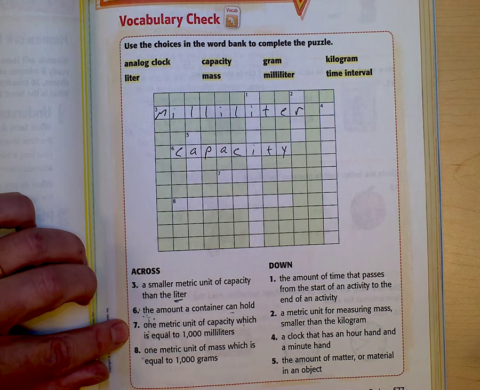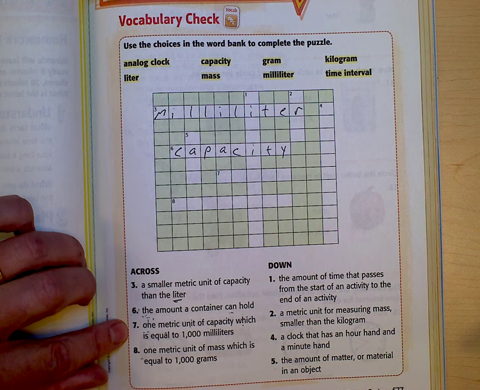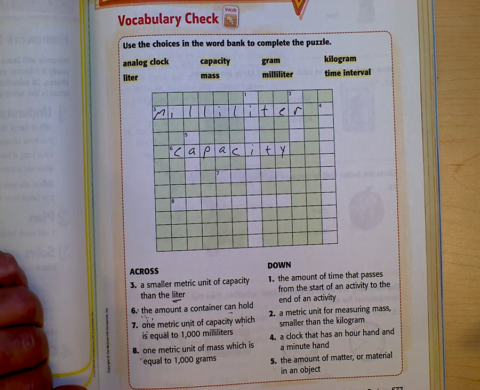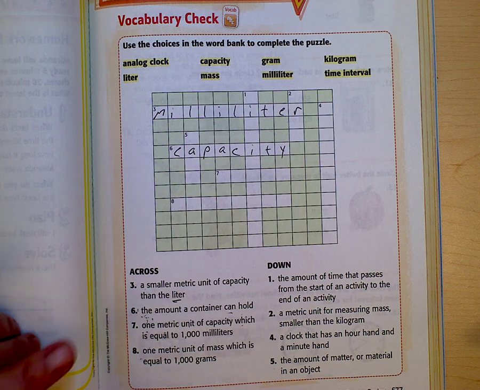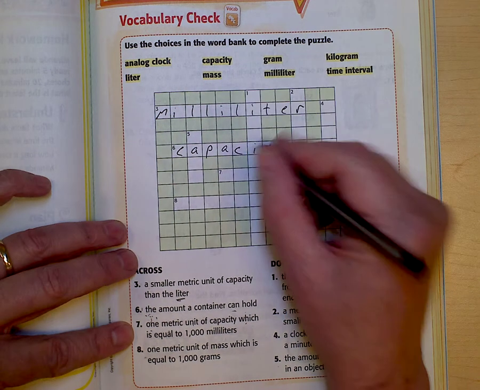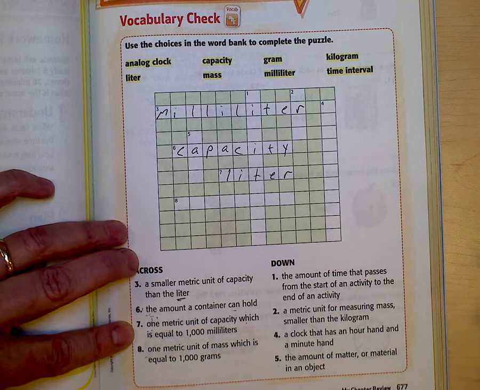Seven across. 1 metric unit of capacity, which is equal to 1,000 milliliters. So what does 1,000 milliliters make? I'll give you a second. Remember the conversion, grams and kilograms, liters and milliliters. How many are in a liter? How many are in milliliters? Number 7 across is liter. There are 1,000 milliliters in every liter.